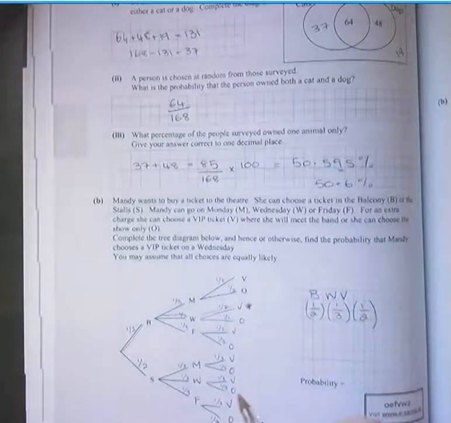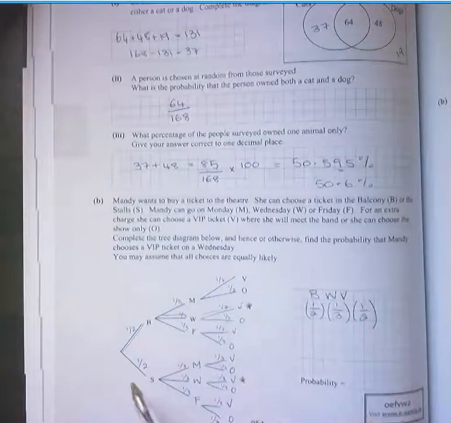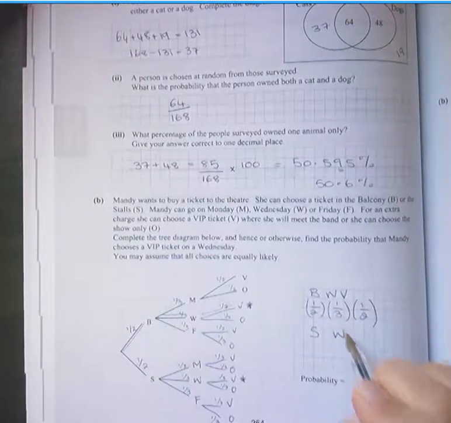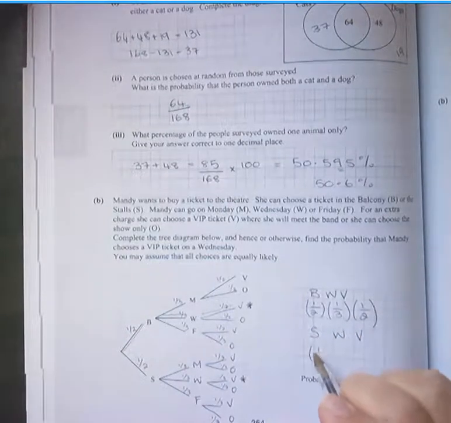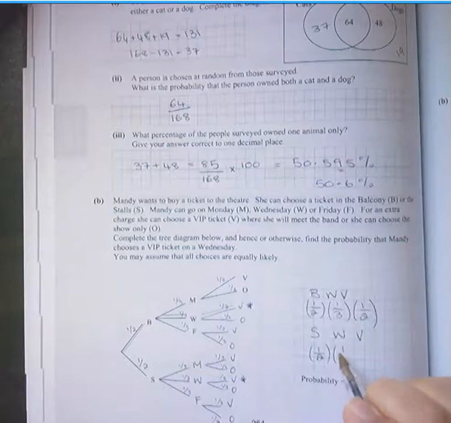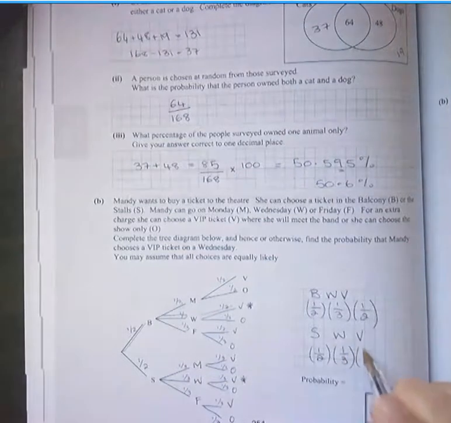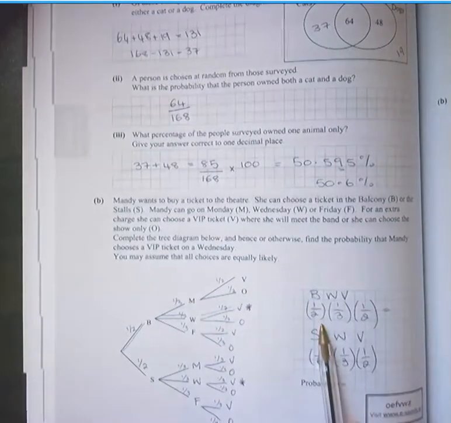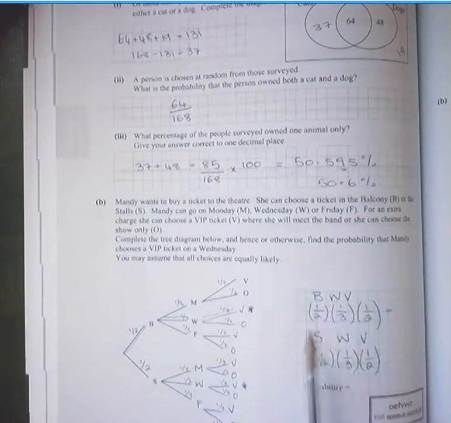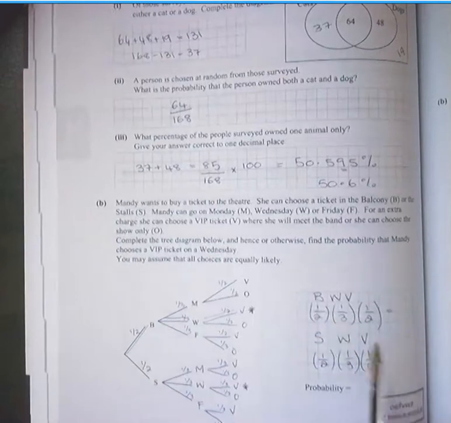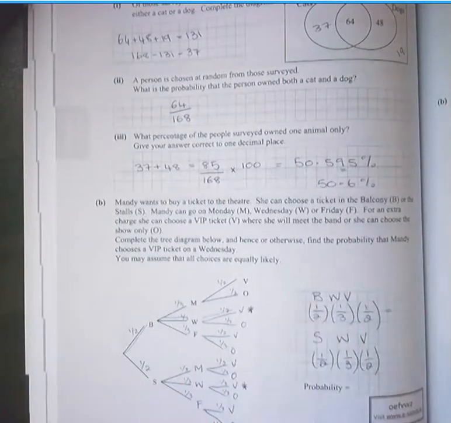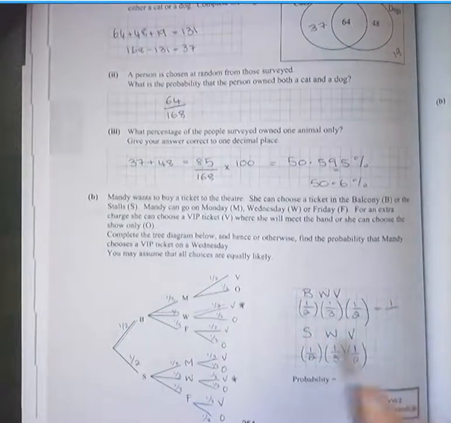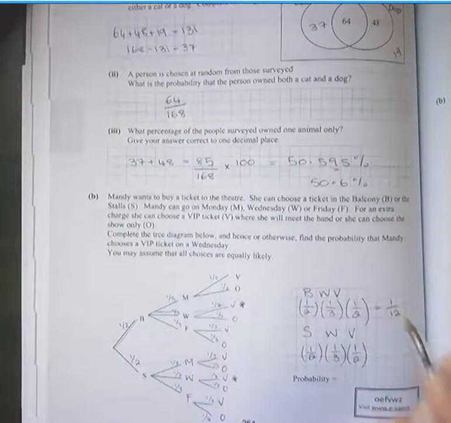Or she could have got a VIP ticket going along this branch, which is your stall, your Wednesday, and your VIP, which is a half, a third, and a half. So you are going to multiply these out because you had to do each of the three. If you multiply the top by the top by the top, you're getting 1. Multiply the bottom by the bottom by the bottom, you're getting a 12th.